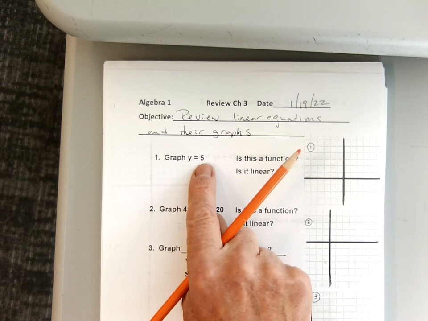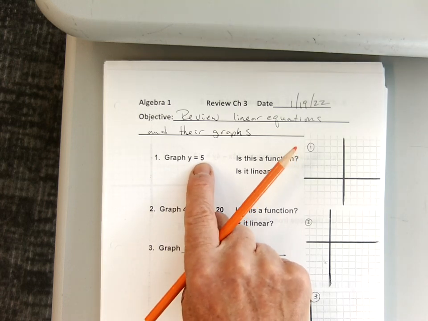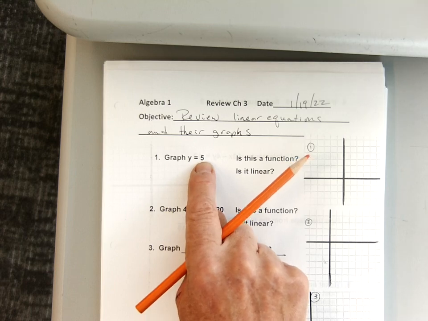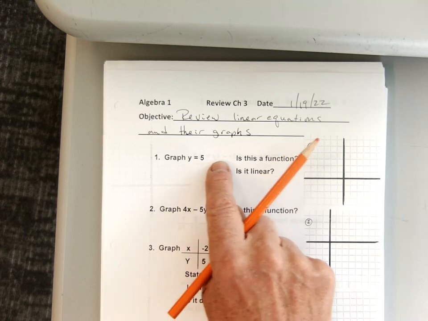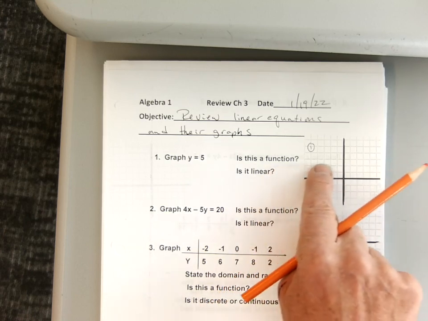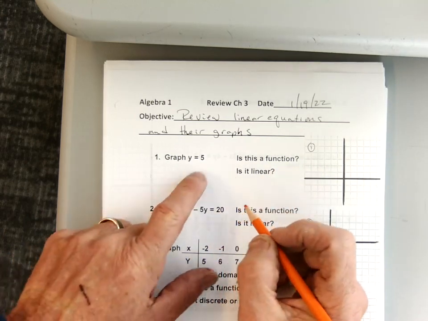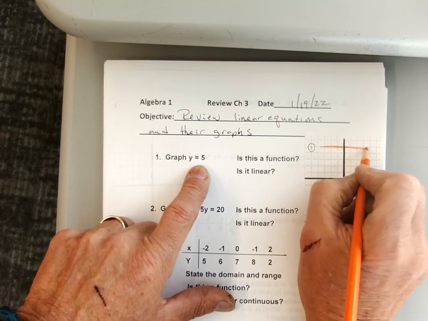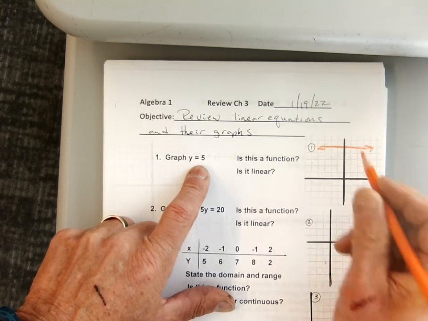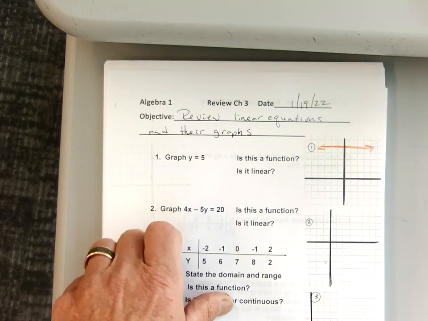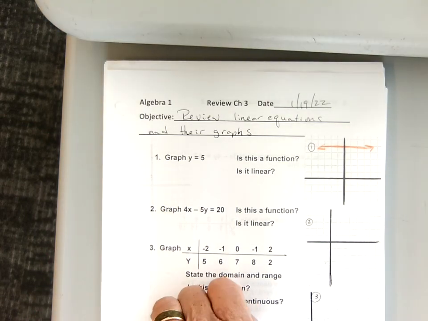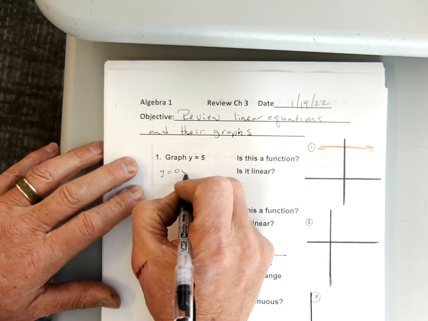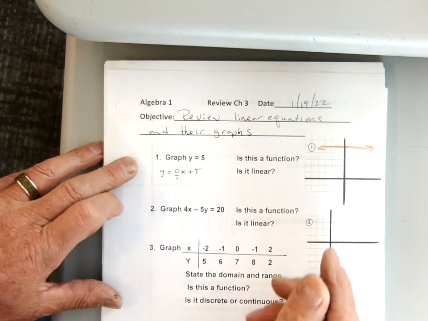Okay, y equals 5. Anybody remember what y equals 5 looks like? It's going to be a straight across horizontal line at 5. So I'm going to go up 1, 2, 3, 4, 5, and it looks like that. We could have written it as y equals 0x plus 5, but that would be silly.